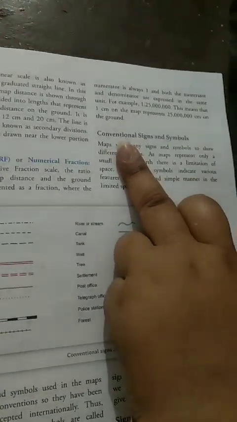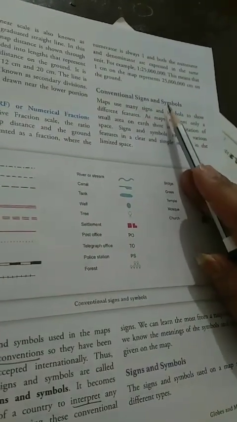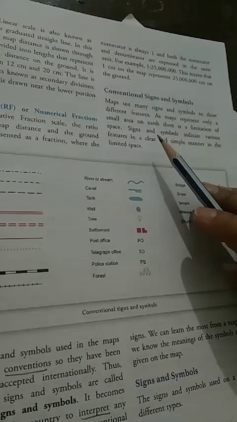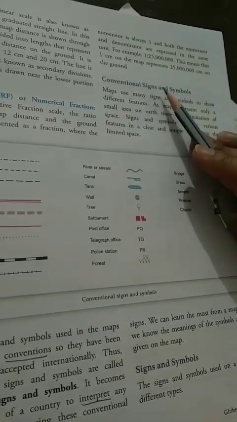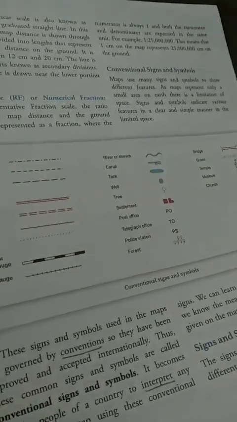Now let us shift on to the next, and that is conventional signs and symbols. Whenever we make a map, the map makers, cartographers, use conventional signs and symbols. They are used because the space on the map is limited. The signs and symbols also indicate various features in a very simple and very clear way, which helps in understanding the map. That is the reason conventional signs and symbols are very important.